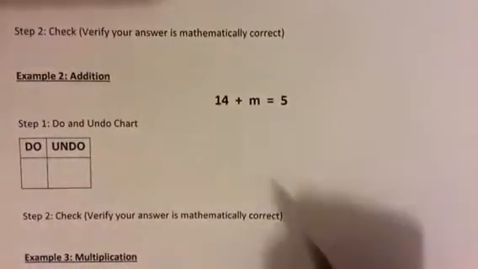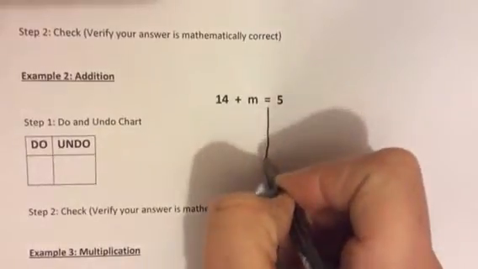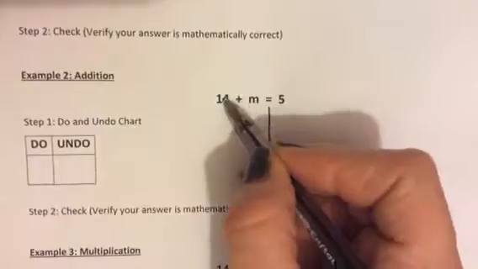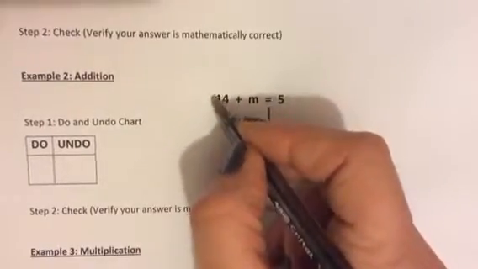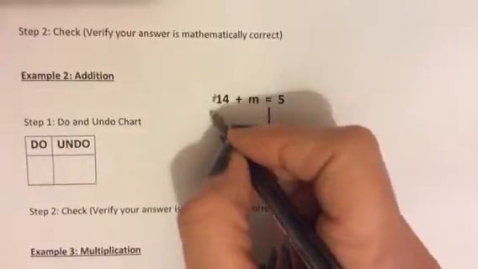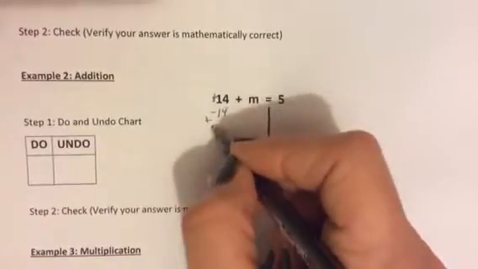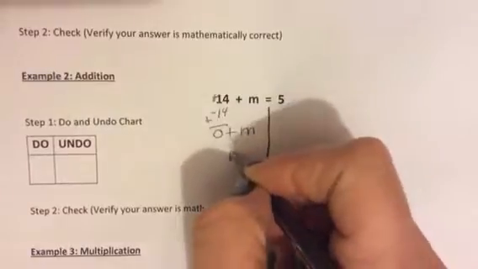The next one, example 2. Now this time we want to get m alone. And so I'm going to draw my line for my balance. And I've got m added to 14. So what I'm really looking at is the sign 14 is positive. And I want to add its additive inverse, which is negative 14, so that I'll have 0. And then m plus 0 will be m alone.